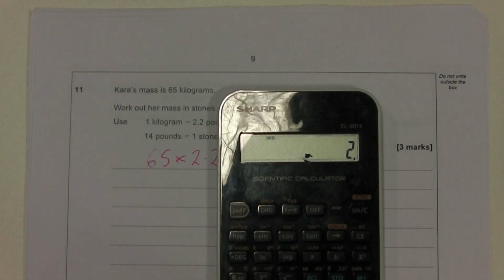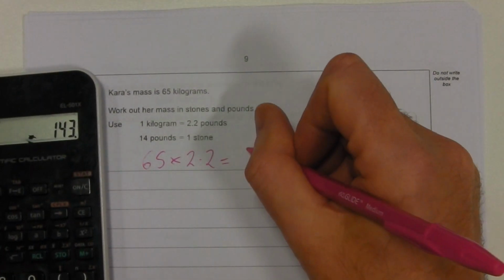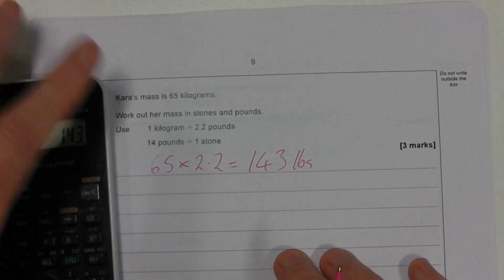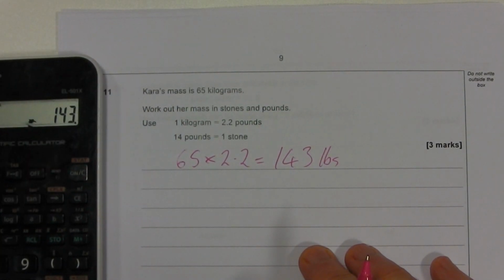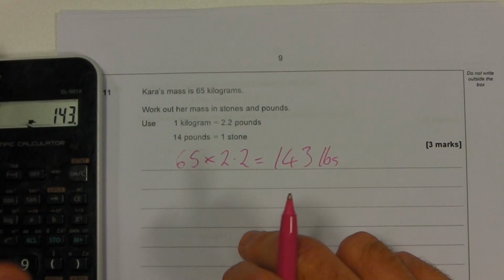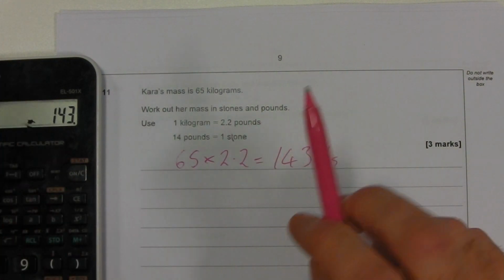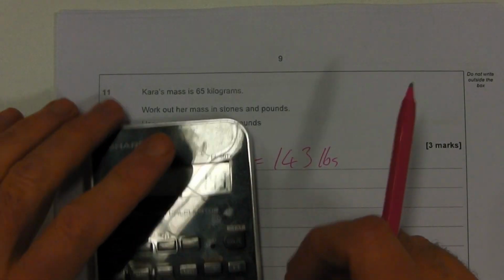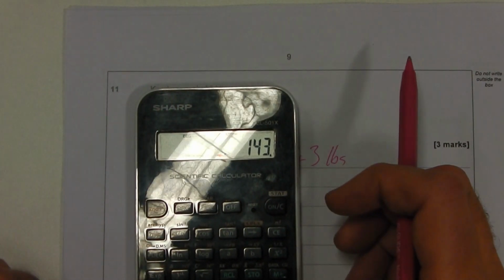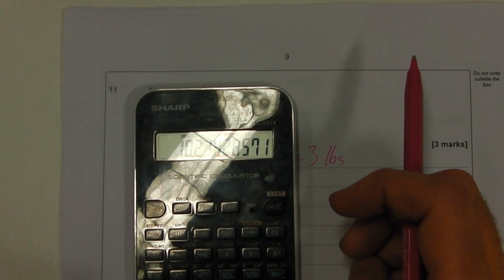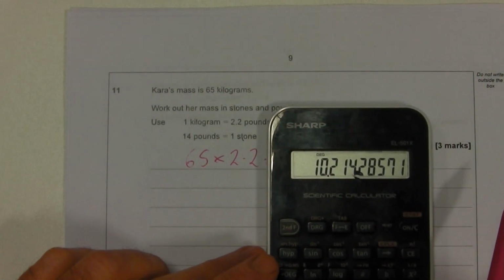When we do that, let's use this one for a change. 65 multiplied by 2.2 and we get 143. Okay, so that is 143 pounds. Now what happens here is if we now know it in pounds, so we think, well, there's 14 pounds in 1 stone. So if I do 143 divided by 14, we end up with 10.214. Sorry, the calculator is there.